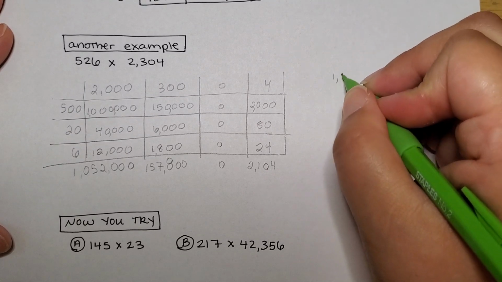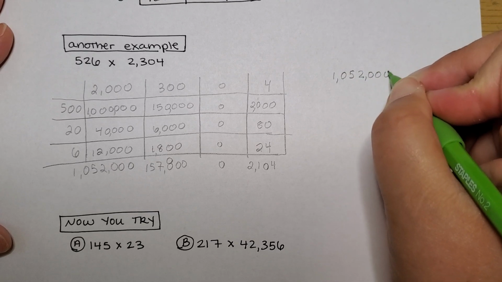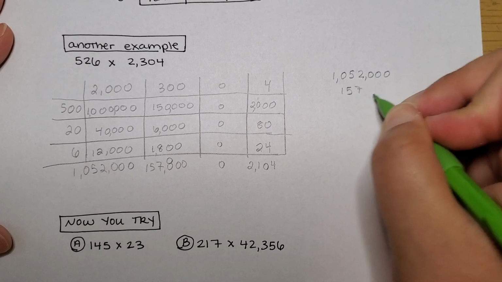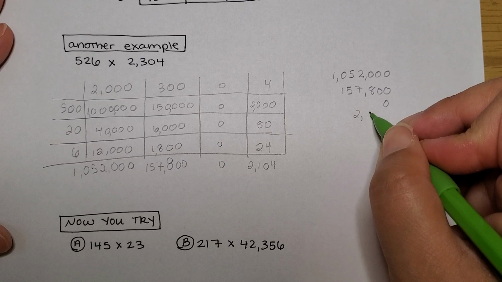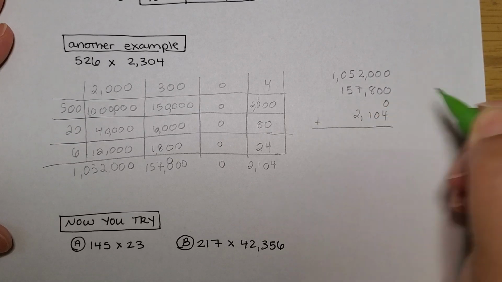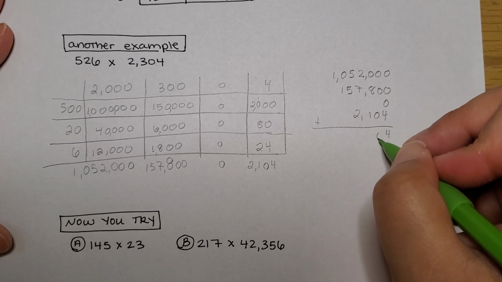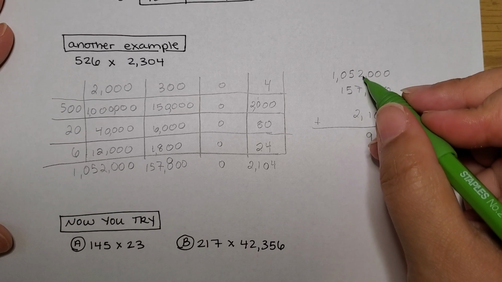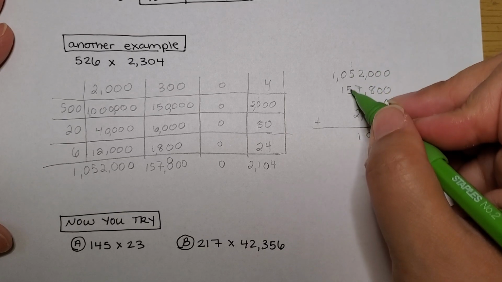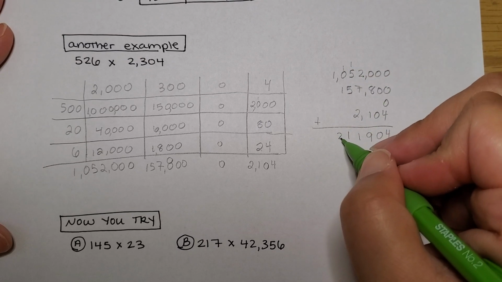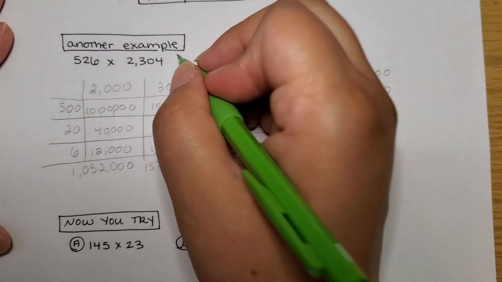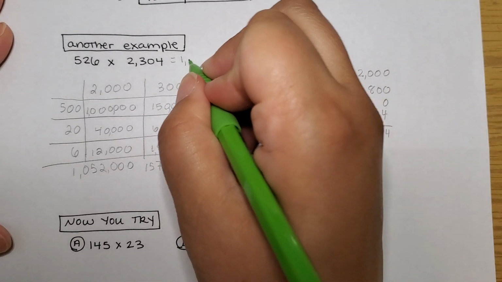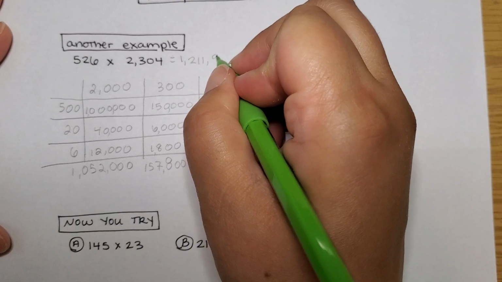So I'm going to write that off on the side. Sorry if you hear trucks outside. Add these all up. So we get a 4, 0, 9, 9, 10, 11, 10, 11, 2, and 1. Whew. So 526 times 2,304 is going to give us 1,211,904.